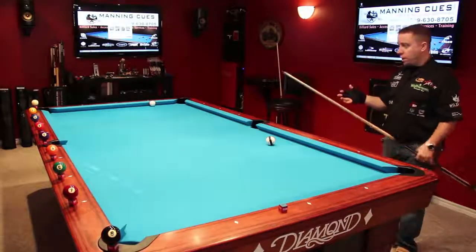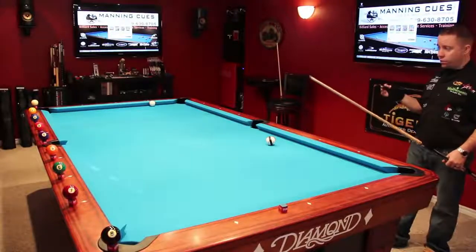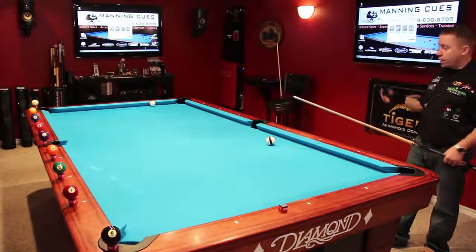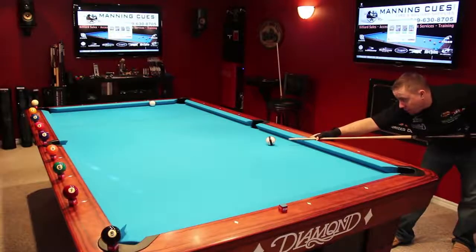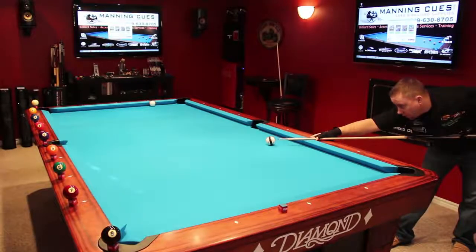On this table, I'll need 0 to a quarter of a tip of English, not much at all, and I should go over and make my contact. So I'm down, level cue, 2 tips up, a very slight amount of English, aiming at 28.